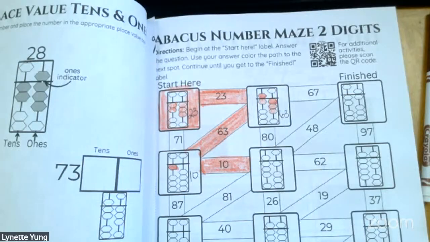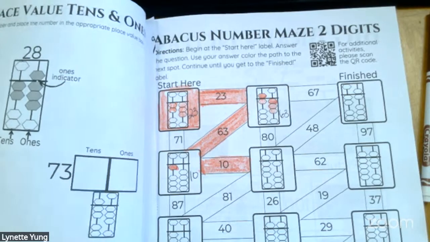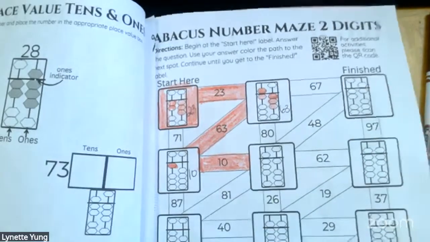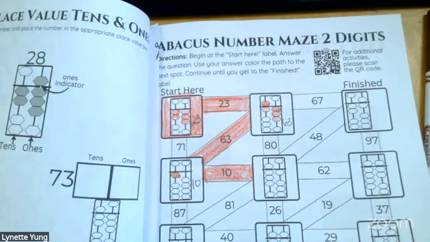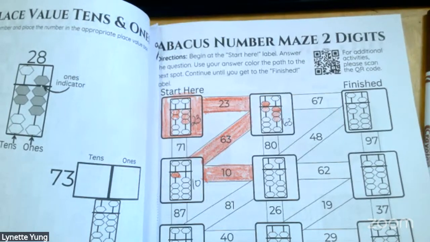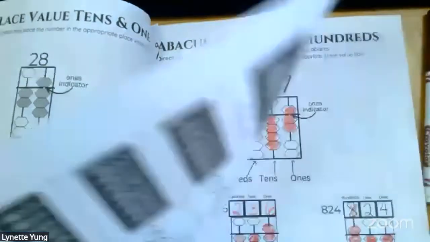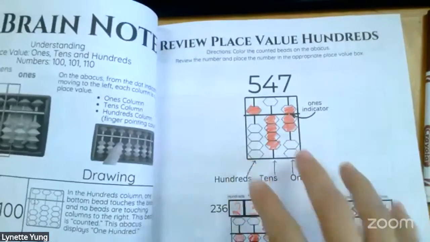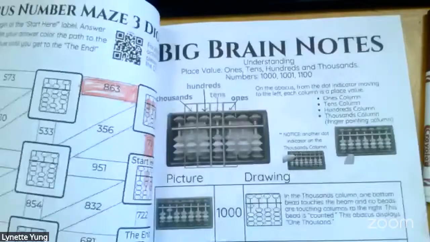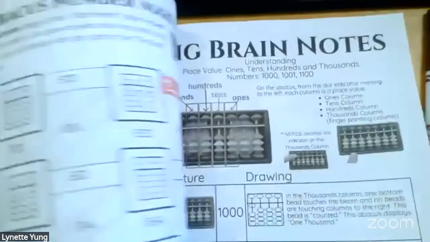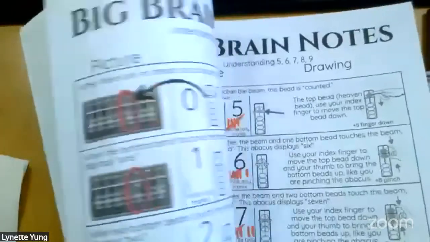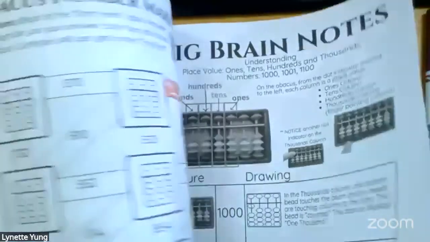In this adult book, it is so great because you start with the brains of the abacus. First of all, you have to know how to read the abacus. Second of all, you need to be able to put simple 2-digit numbers on there. You need to be able to count from 1 to 100. And then you start with 1 through 5, then the 10s, and then the 100s all the way up to 1,000. It's called the big brain notes.